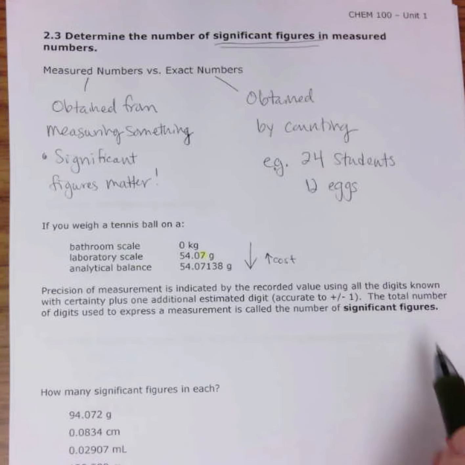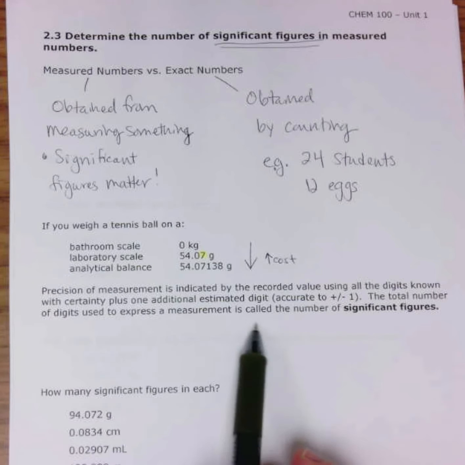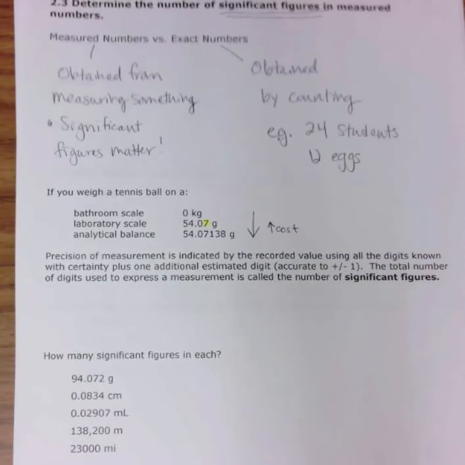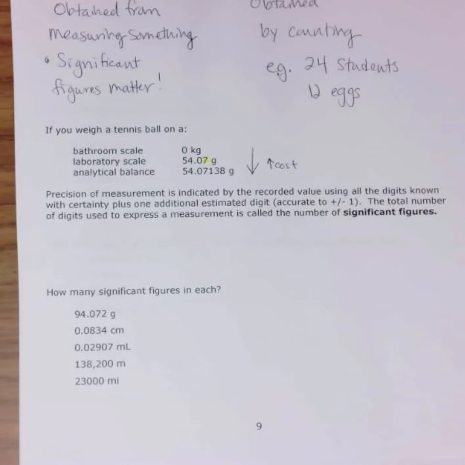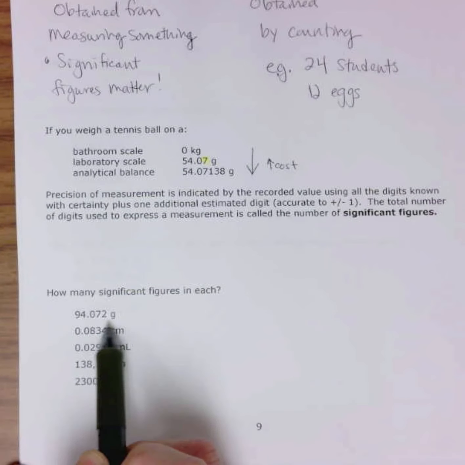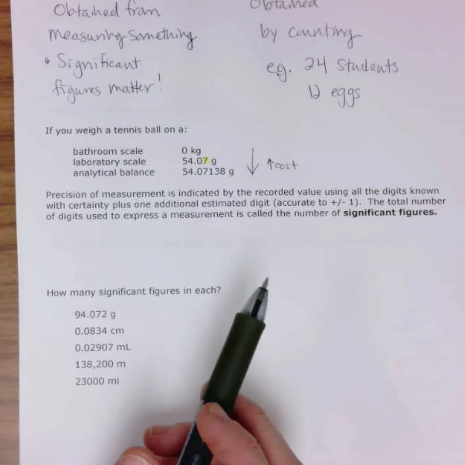So what I'm getting at here, the total number of digits used to express a measurement is called the number of significant figures. I have not taught you the rules about how many significant figures yet. But just to give you an idea, remember significant figures matter with measured numbers.